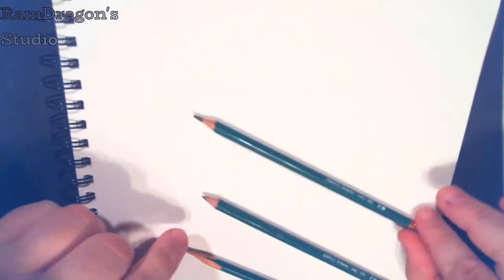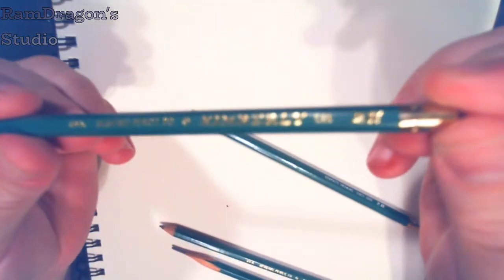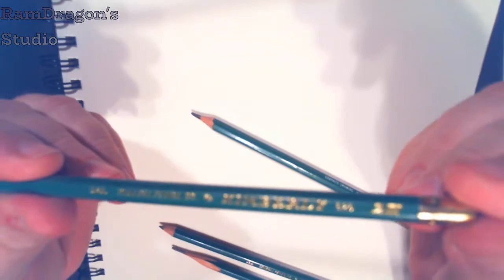Yesterday, I don't know if anybody noticed, but when I was switching between my 4H and my 2B pencil to get some darker shadows, I wasn't having very good luck. It took me a little while to realize it was because what I had been using was a 2H.